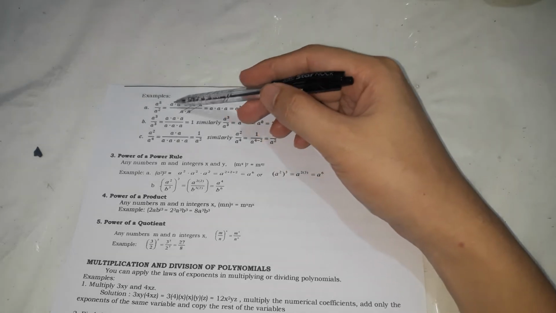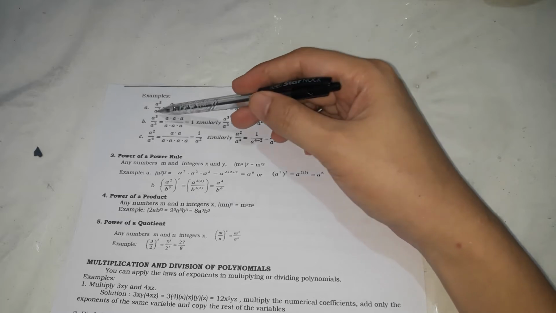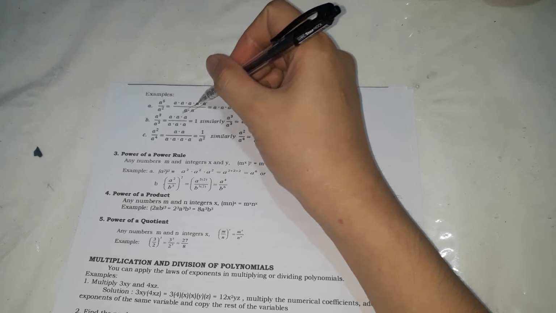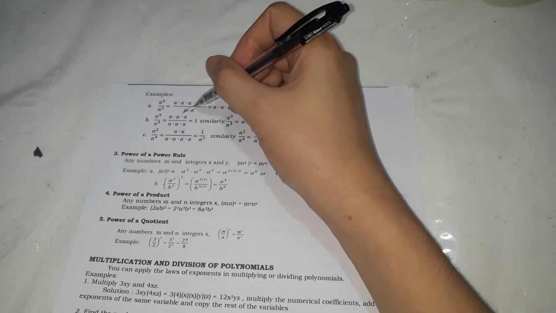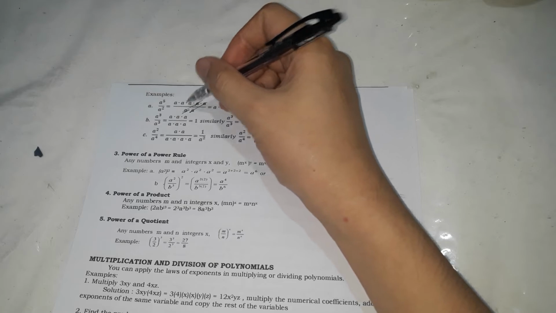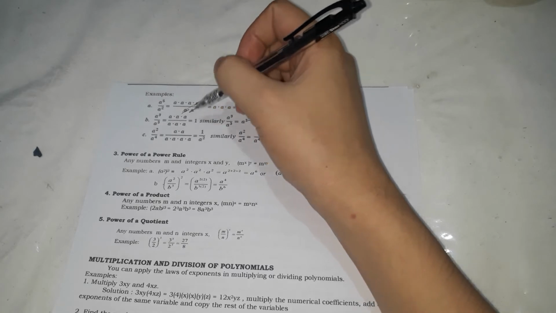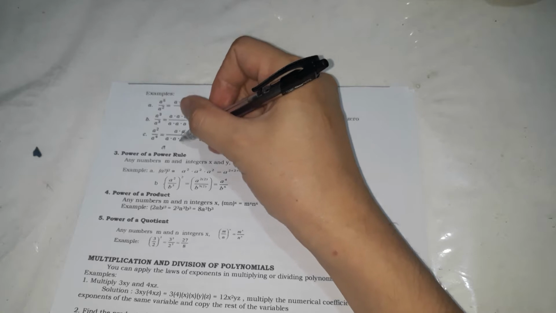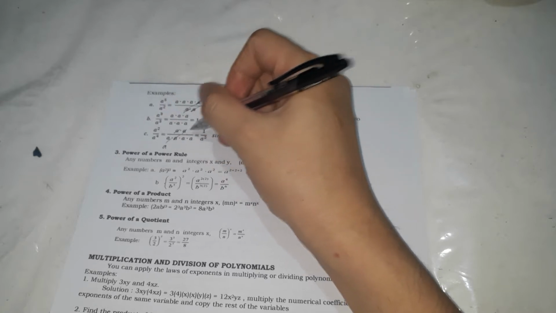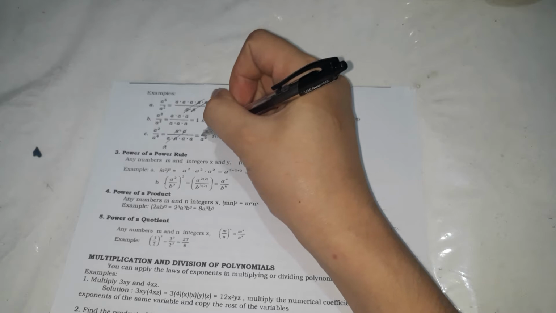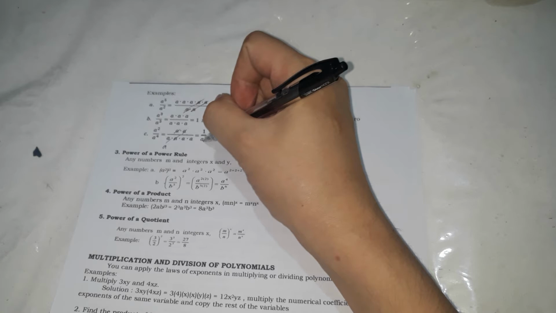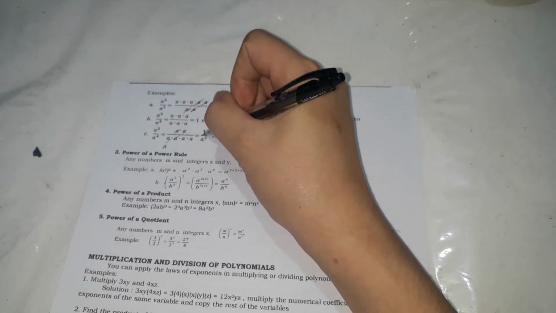Diba, a to the 5 is a times a times a times a times a. Tapos a to the 2 is a times a. Tapos kung mag-cancel ka ng a sa taas, kailangan mo rin mag-cancel ng a sa baba. So, cancel. So, ang natira na lang is tatlong a, so a to the 3. So, for this one, a to the 2 over a to the 4. So, if ganito, cancel. So, sa taas, wala nang natira. So, you write 1 over a squared. Dalawang a. Kapag wala nang natira, it's equal to 1.